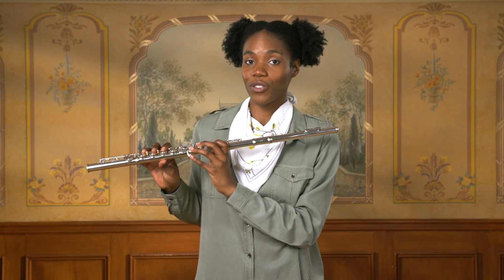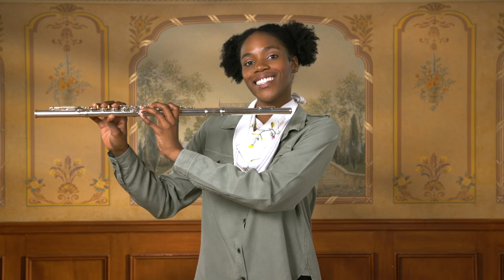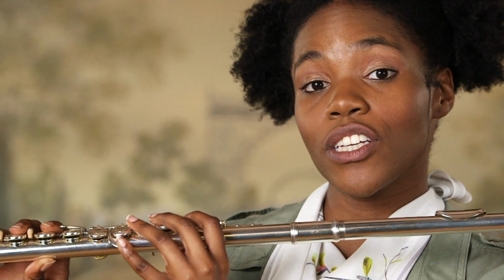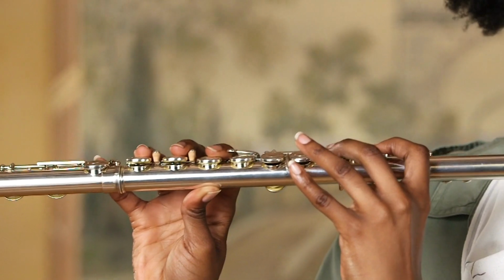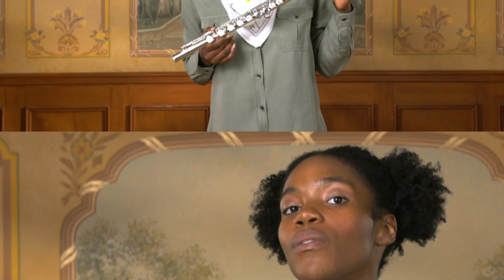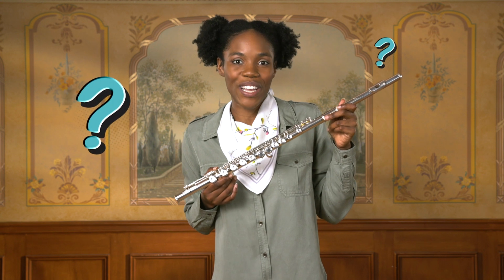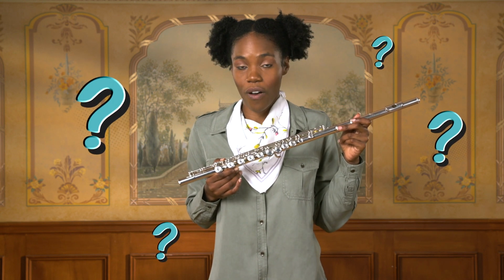Because the flute is a long, straight tube, and you have to blow across the mouthpiece, flutes are held to the side, like this. Flute players press down on the keys to change the pitch of the instrument. Remember, pitch means a sound is high or a sound is low. The flute is a small instrument, and the smaller the instrument, the higher the sound. So what sound do you think the flute makes? Low or high? High. Good job. We learned that the flute is a very high-pitched instrument.